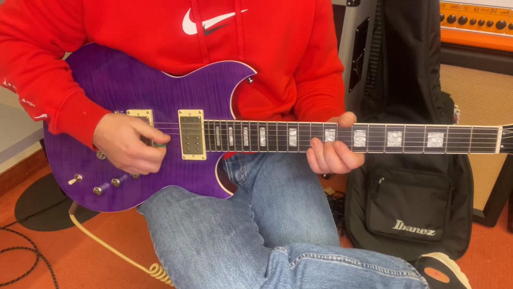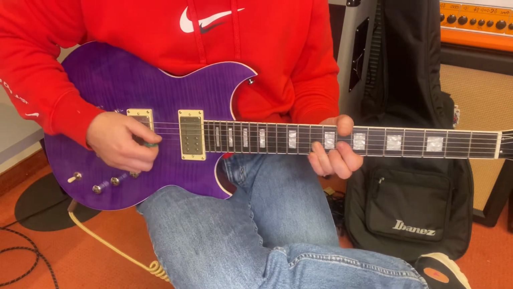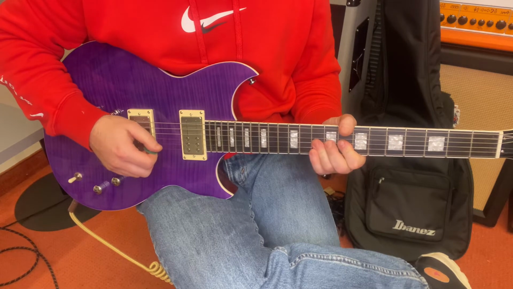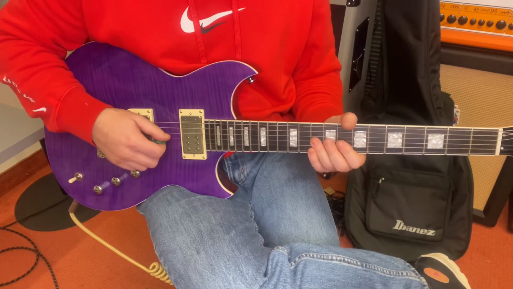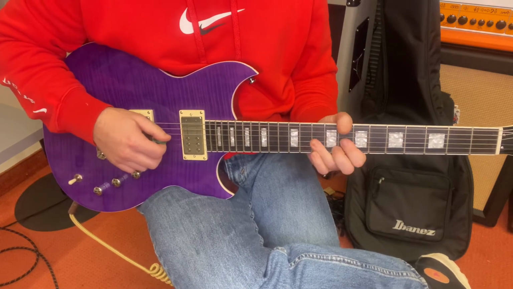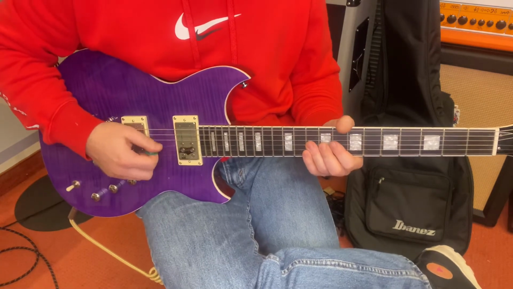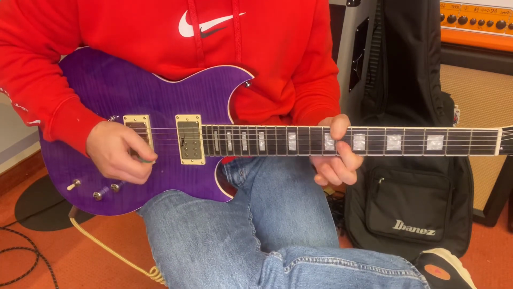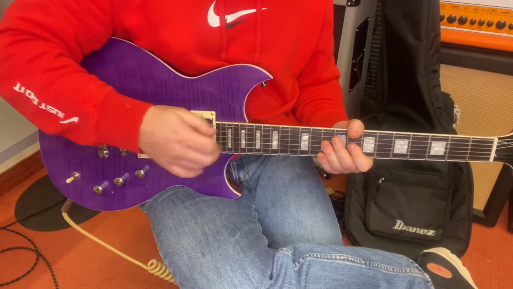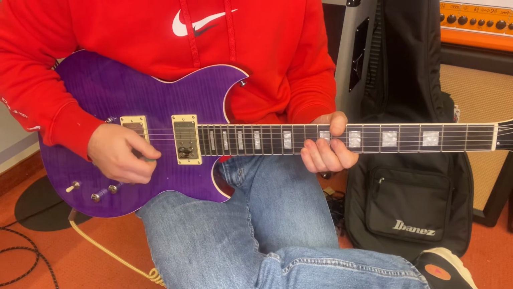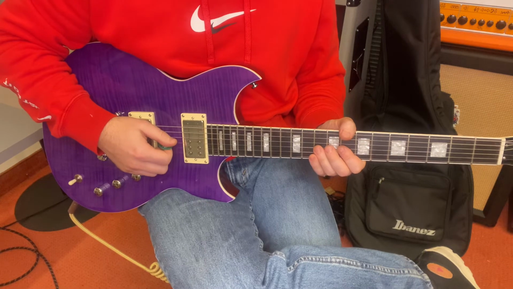And then we slide back and forth between frets 8 and 9. And hammer back from 8 to 10. Double stop. Do this twice, and then slow down and do 4 times, and then. So we go 1, 2, 3, then pull off.